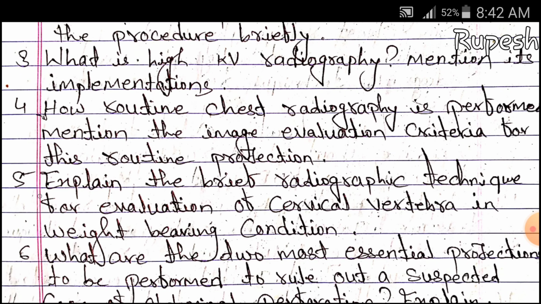Question number 5. Explain the brief radiographic technique for evaluation of cervical vertebra in weight-bearing condition.